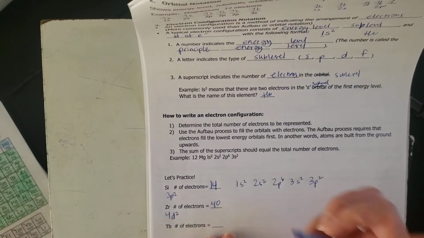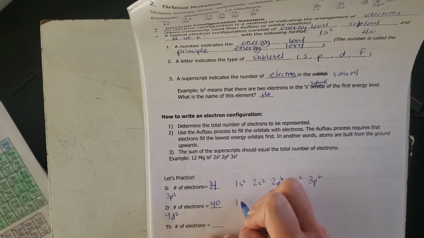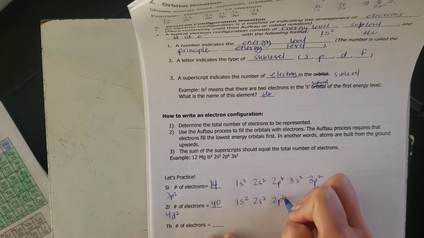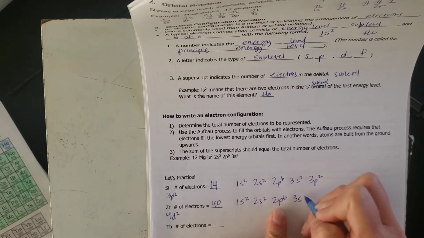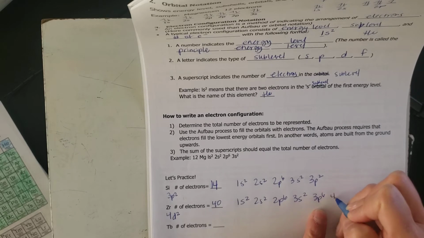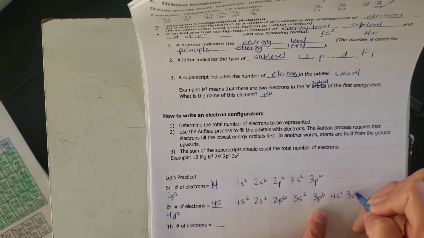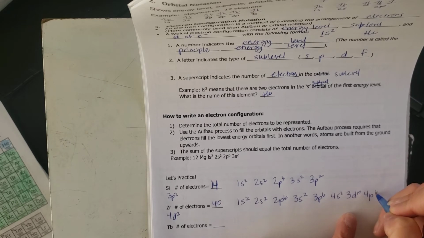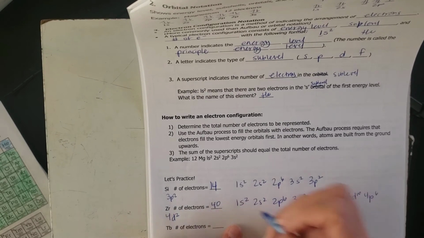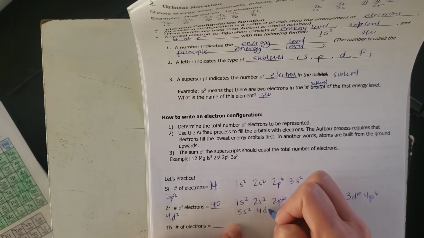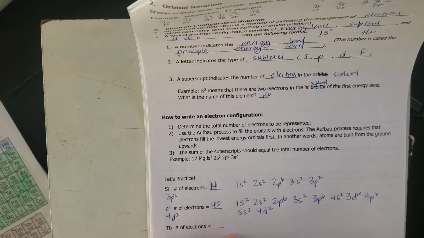So we're going to start with 1s2, 2s2, 2p6, 3s2, 3p6, 4s2, now we go to 3d10, 4p6, now we have to come here to 5s2, now we land on zirconium, 4d2. Okay.